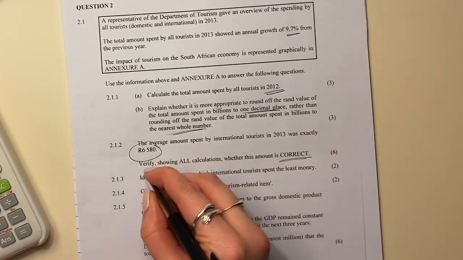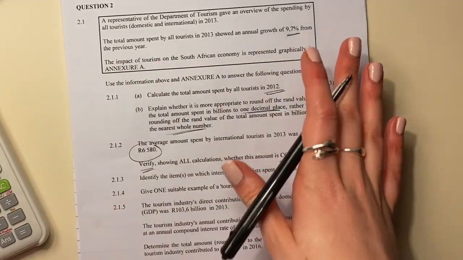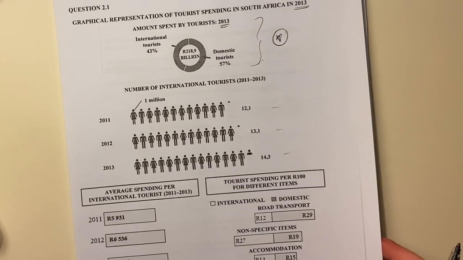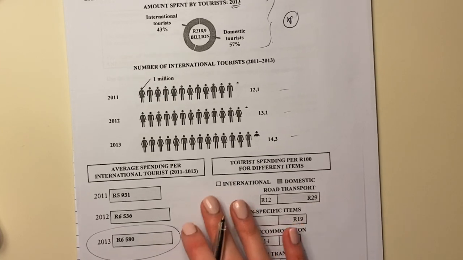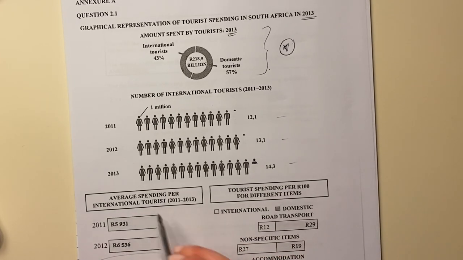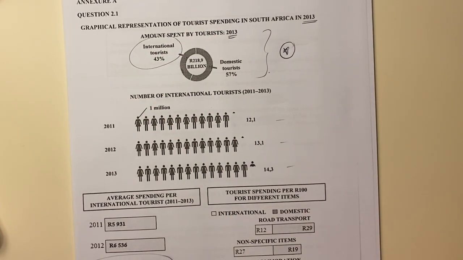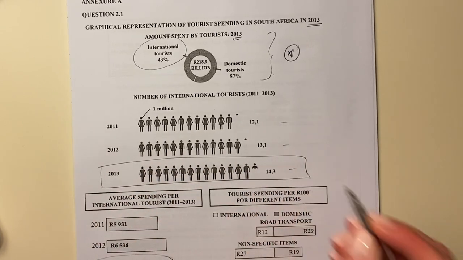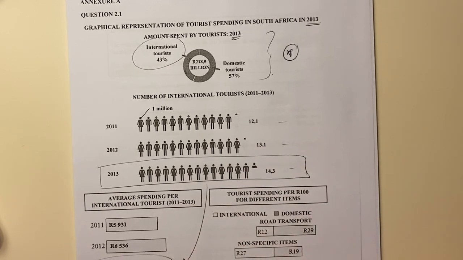Okay, so remember where it says verify, you have to say, is it correct or is it not correct? You have to actually state that. Okay, so let's look here. Over here, that's basically what they're asking us to verify. How are we going to verify it? Well, how do you get this average spending per international tourist? Well, you take the total amount spent by international tourists and you divide it by the number of international tourists, right? And that will hopefully get you back to this.